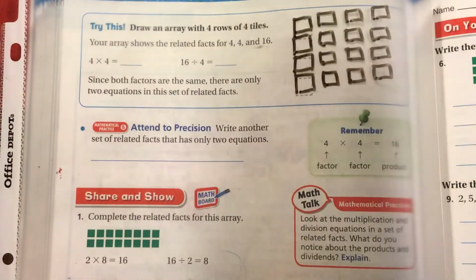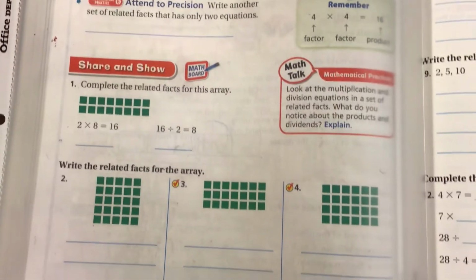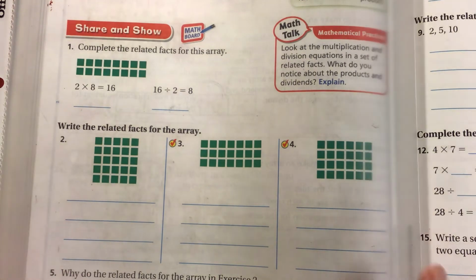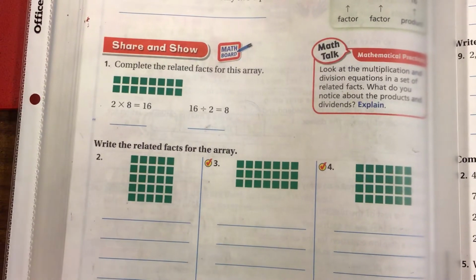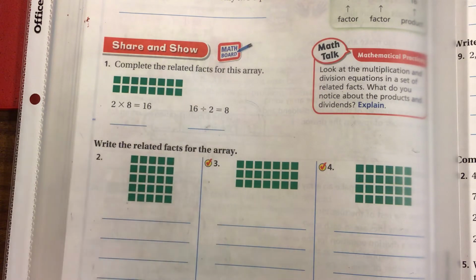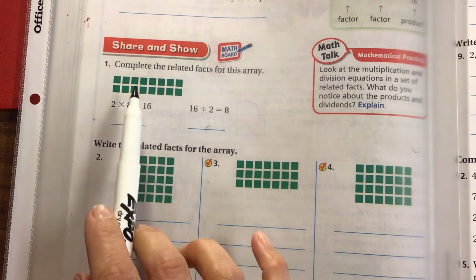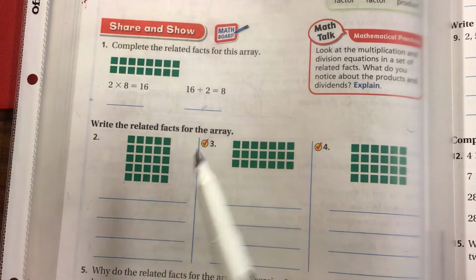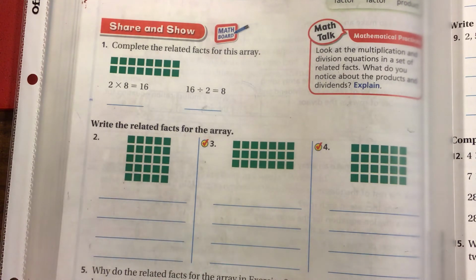Okay. And let's do Share and Show, and then we're going to stop there. Again, there's no need to repeat a whole bunch if you guys already got it. Okay, I'd like you to pause the video again, honor system here, and do numbers 1 through 4. And you're going to be showing me the related facts. For number 1, they already gave you 2 of the related facts. They want the other 2 that go with this array right here. Down here, related facts for the array. Okay, go ahead and do that. Pause the video, and when we come back, we'll check your answers.